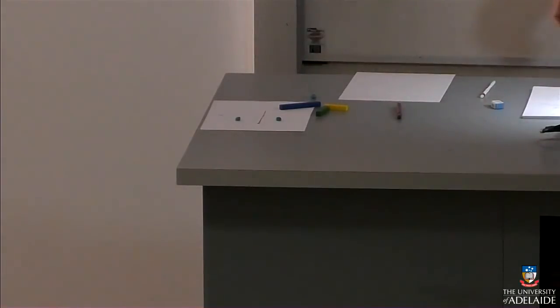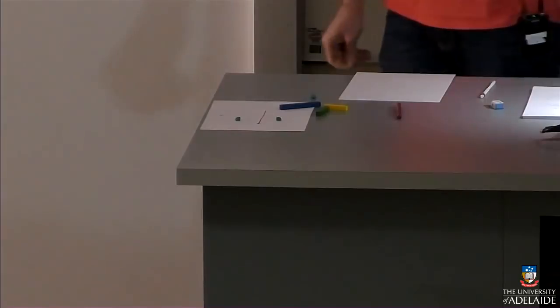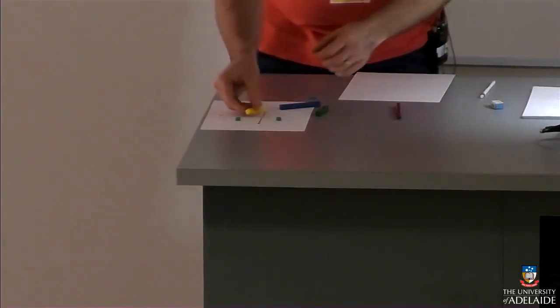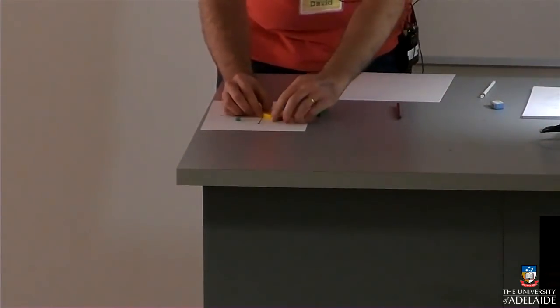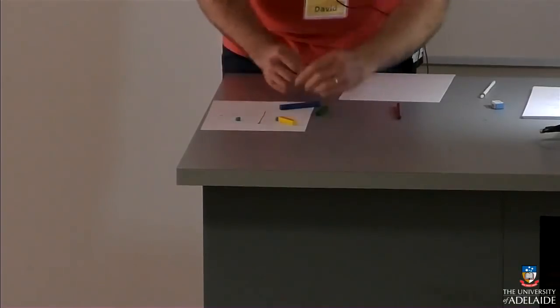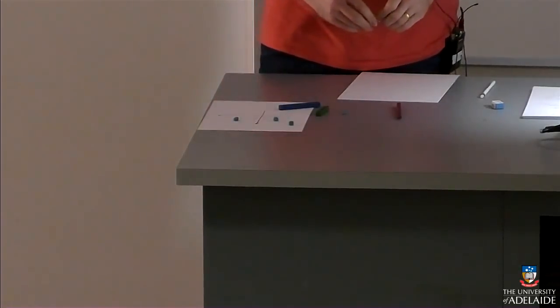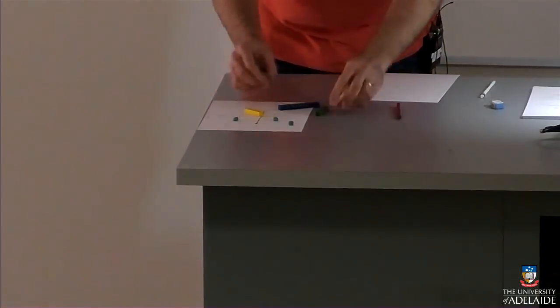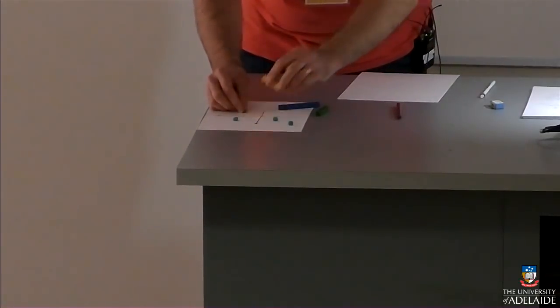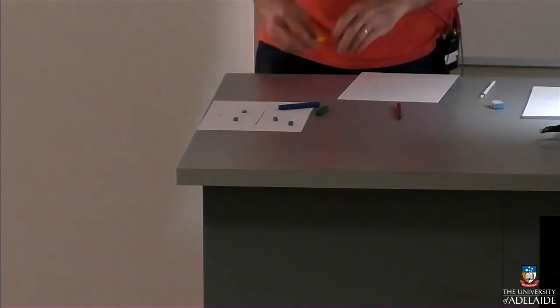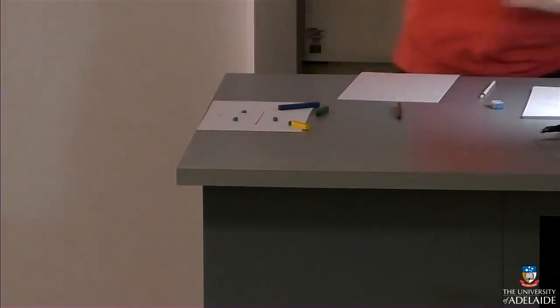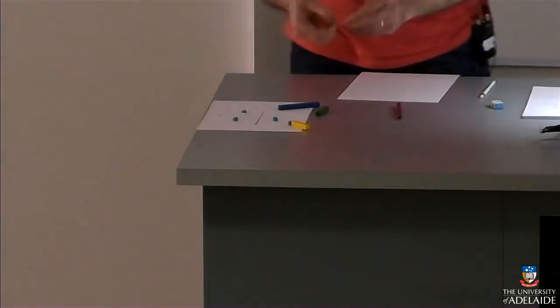The span is all of the points that can be made by doing linear combinations of those 3 vectors. So I could take this one and I could go 2 of that, and that would end up here. And that's included in the span. And I could go -1 of that, and that would be here. And I could go 3 of that, and that would be here.